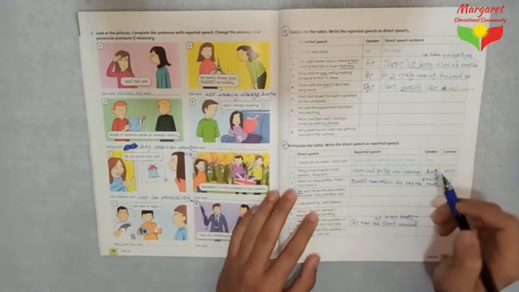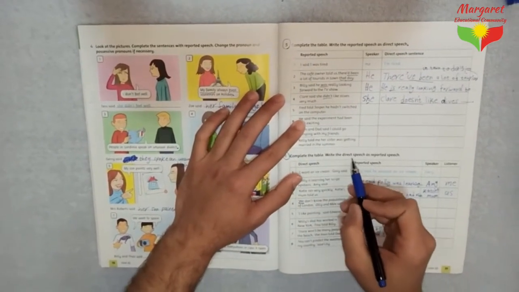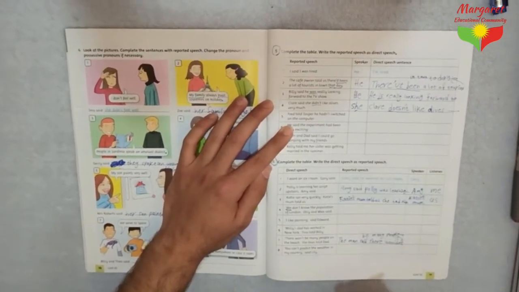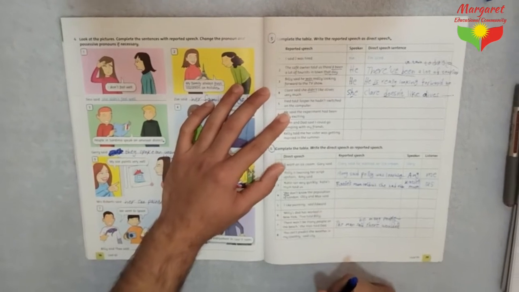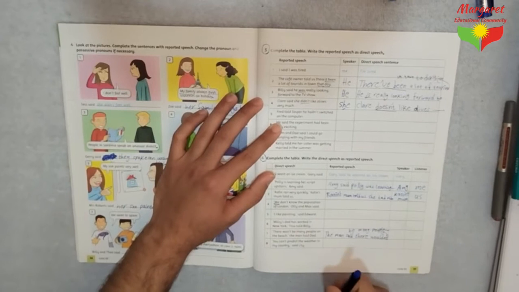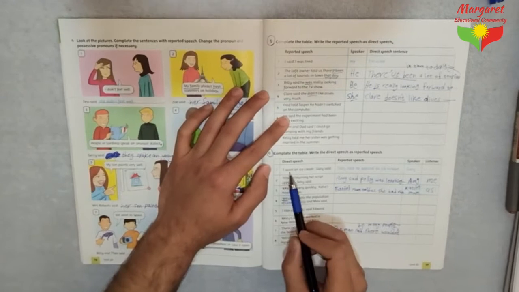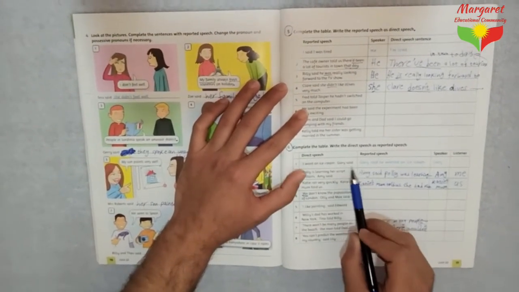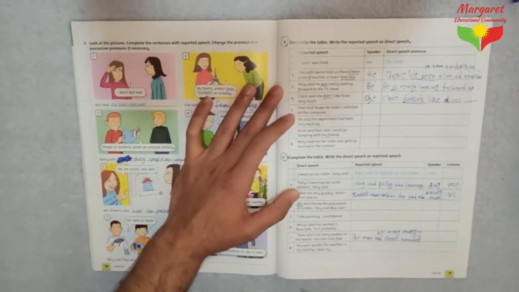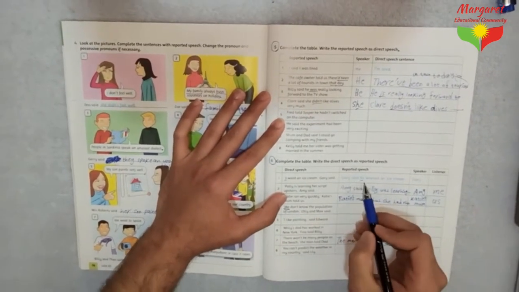And exercise 6, okay, it says write the direct speech as a reported speech. So here we have the direct speech and our job is to write the reported speech. Then we write down the name of the speaker, then the name of the listener. Okay, so the first one is done. I want an ice cream, Gary said. So we write down, Gary said he. Okay, guys, notice this. We changed I into he. Gary said he wanted an ice cream.